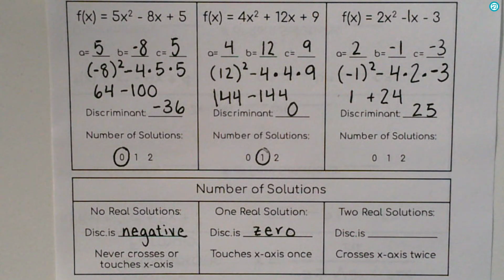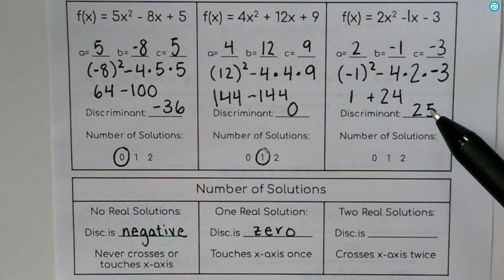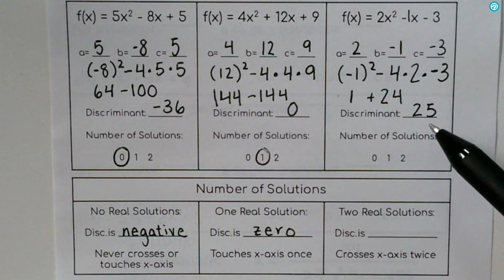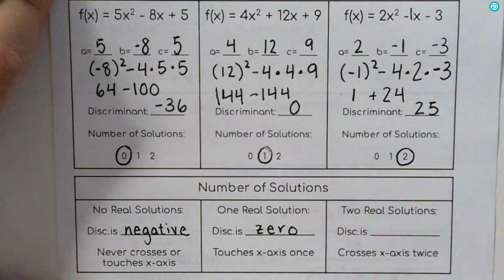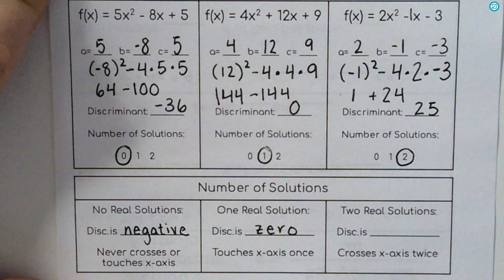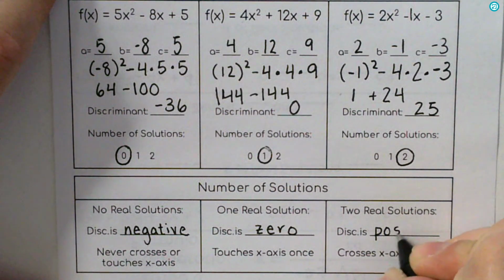And then our last little box, when we have a positive discriminant, which is what we've been seeing, you just haven't realized it, is the square root of 25. When we have a square root there, it's positive and negative. So we have 2 solutions. You have 2 real solutions when your discriminant is positive.